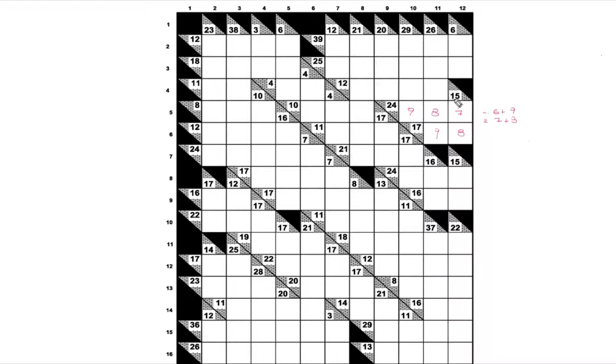Now, what is happening with numbers 29 and 12? Number 29, there is only one combination to make number 29 with four numbers, and this combination is number 5, number 7, number 8, and finally number 9.